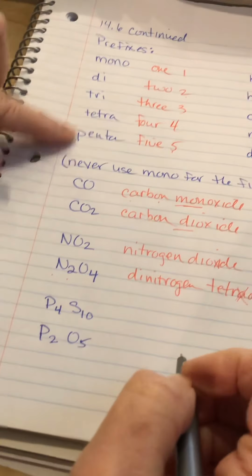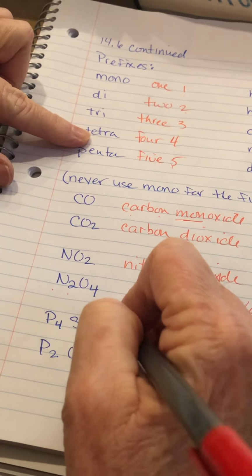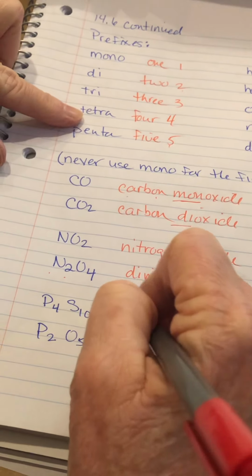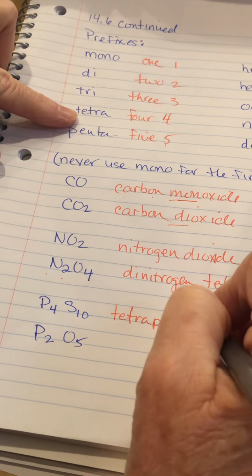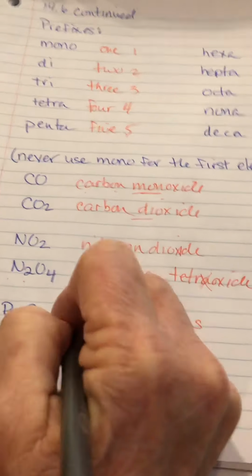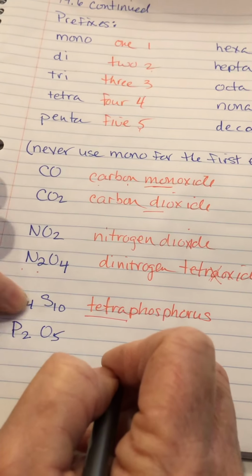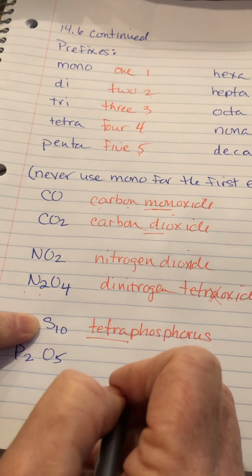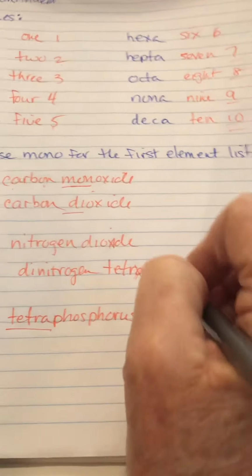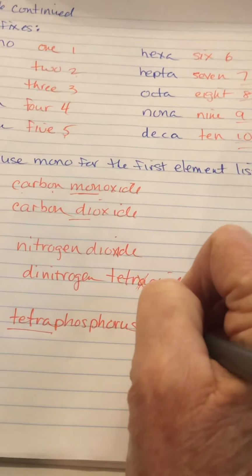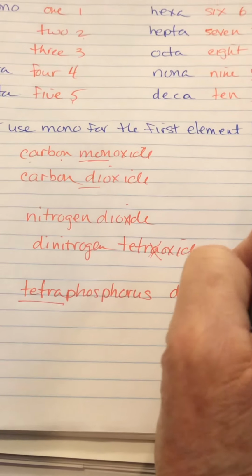Here we have 4 phosphoruses. So tetraphosphorus. These can get long, but they're easy to do. Spelling does matter. So 4 phosphorus, that keeps its name. Sulfur as an anion ends up being sulfide, and there are 10 of them, so it would be decasulfide.